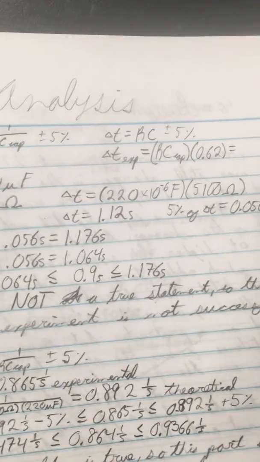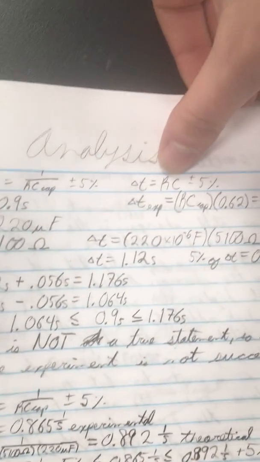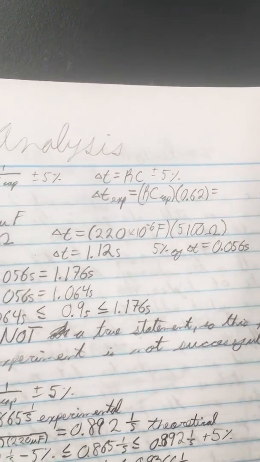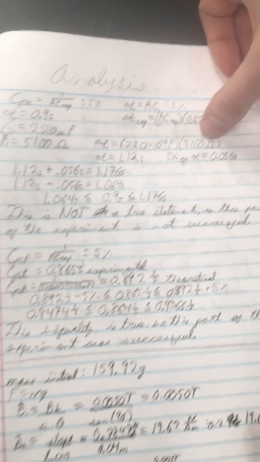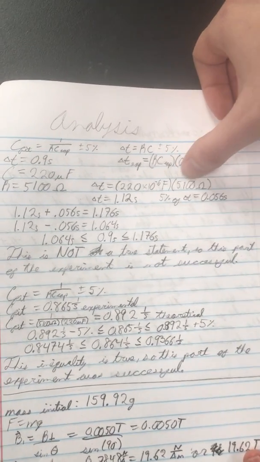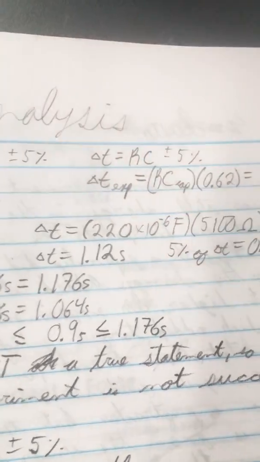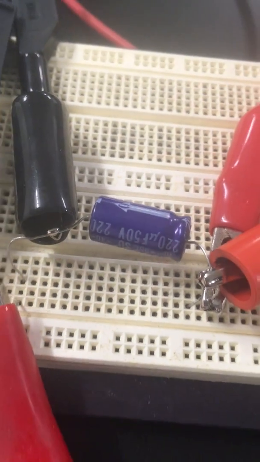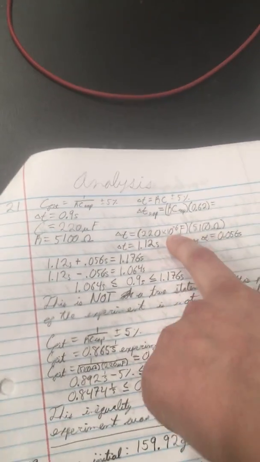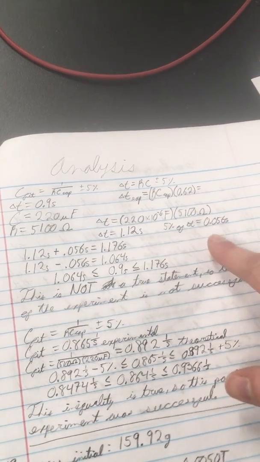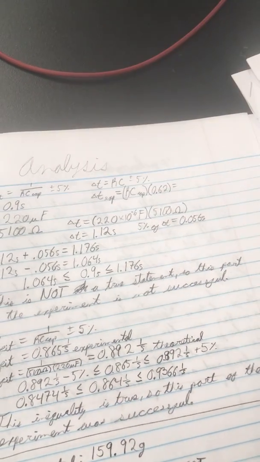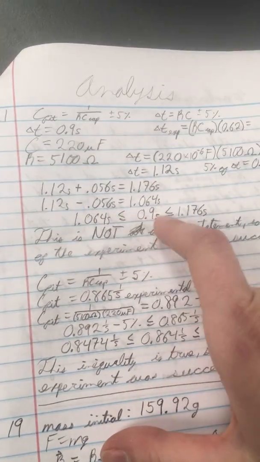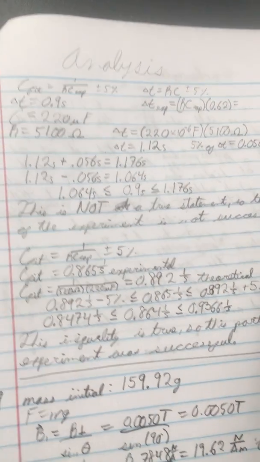Then you will see if that delta t, the experimental delta t, matches R times C. It should be the same thing as R times C plus or minus 5%. That's pretty easy to do. Your R should be given, which would be 5100, and your C should be in farads, and it should be written on the capacitor somewhere. I believe it's upside down. You're just going to multiply this out and see if it fits within 5%, and then you just see if it works. And that is it for that part.